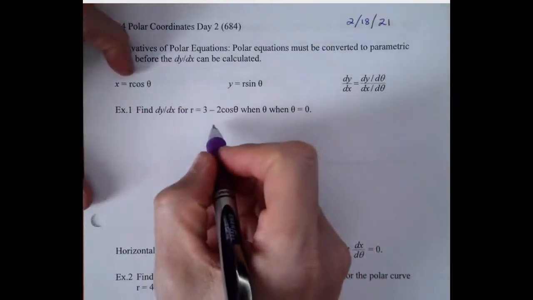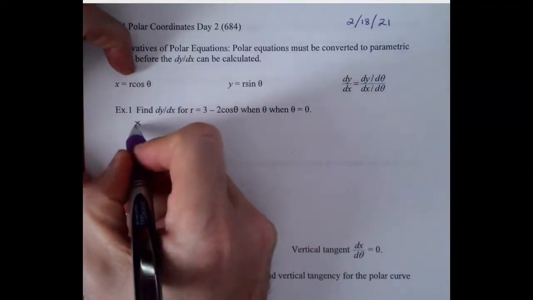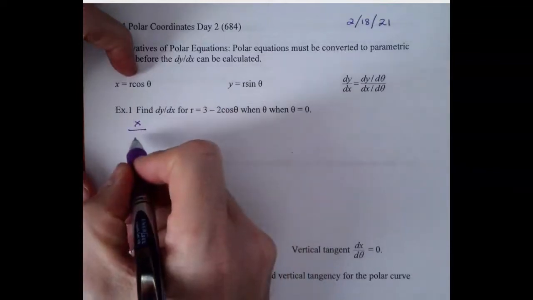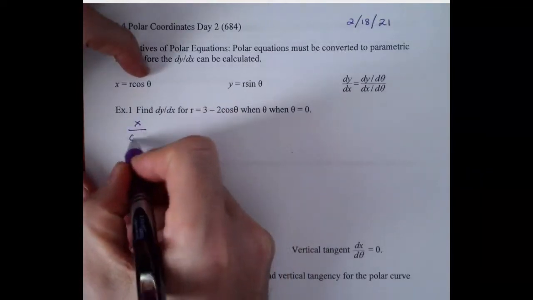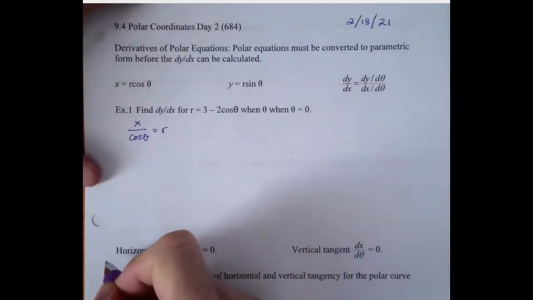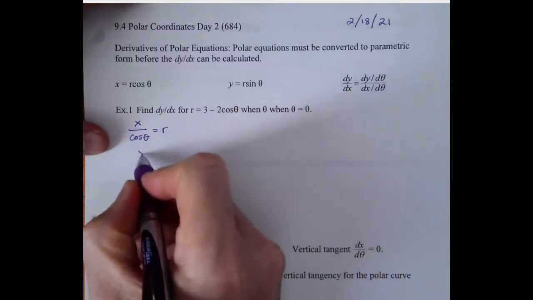So what we want to do here is we can see what r equals, and so if we solve this, these are the formulas we want to remember for x and y. So if we divide both sides by cosine theta here, we would have r equals cosine theta. And now we can substitute this in for r.